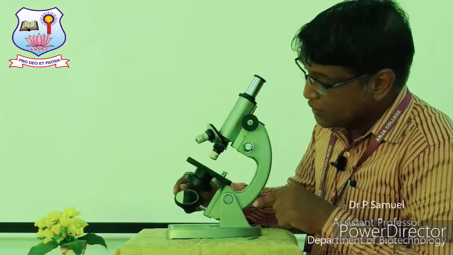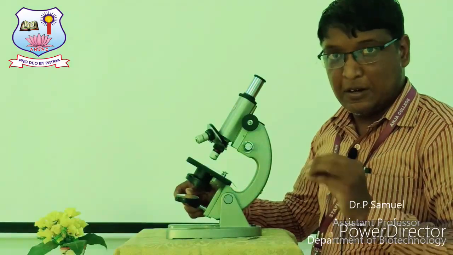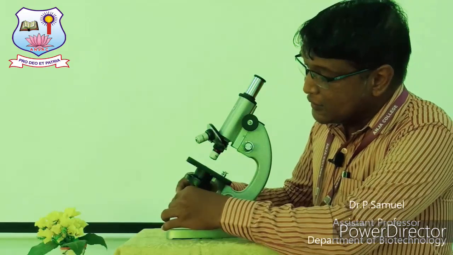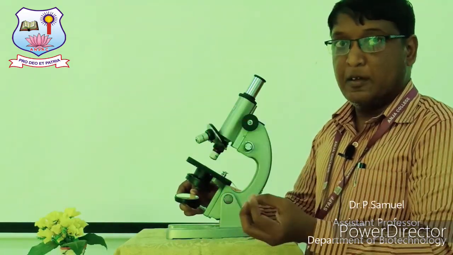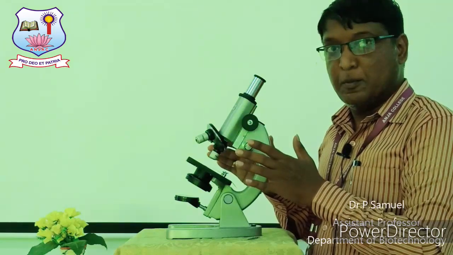There are two types of mirror in a compound microscope. One is called the concave mirror, another is called the convex mirror. This portion is very helpful for observing the light from the light source. A small point to recall: I told you the name of the microscope is student microscope or compound microscope.